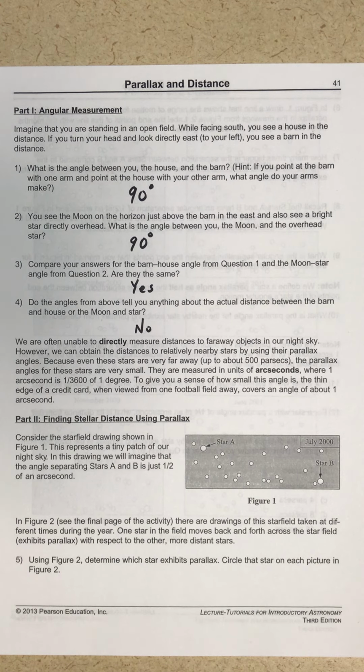1/360,000th of a degree. To give you a sense of how small this angle is, the thin edge of a credit card, when viewed from 1 football field away, covers an angle of about 1 arc second. So tiny, tiny fraction of the sky.